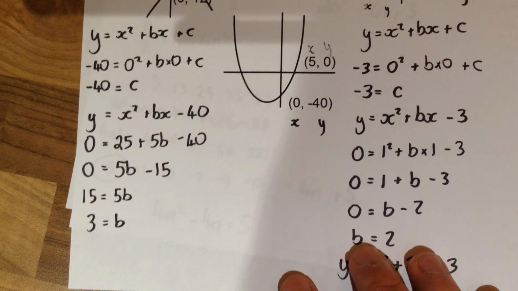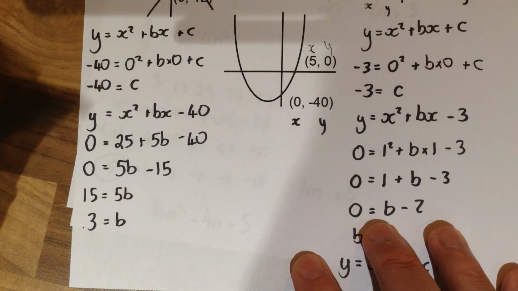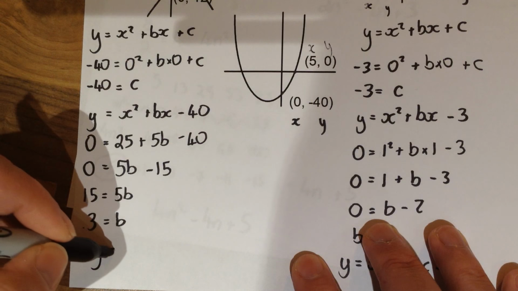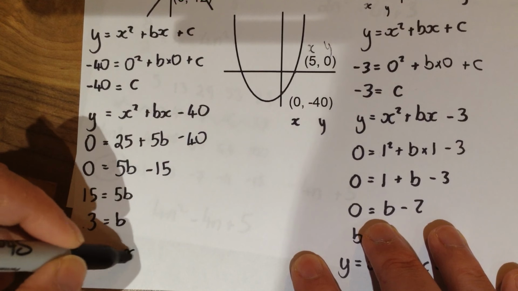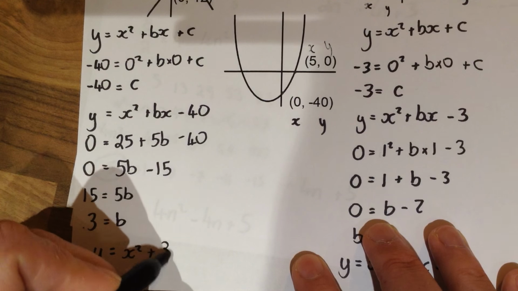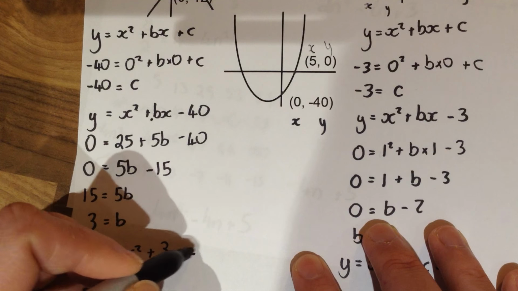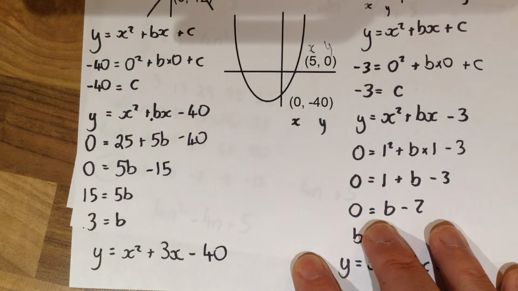To finish this off, I'm going to rewrite the original equation, but now that I know what b and c are, I'm going to replace them. So we get that y is equal to x squared, b is 3, so I'm going to put 3x instead of bx. And then c is minus 40, so minus 40 at the end.